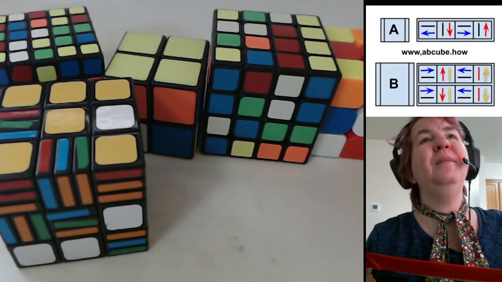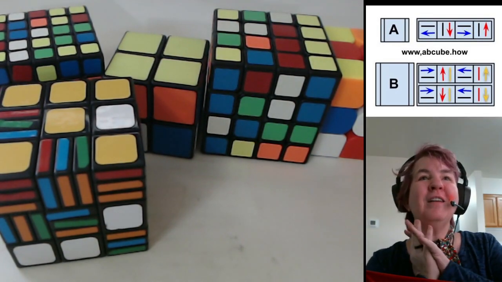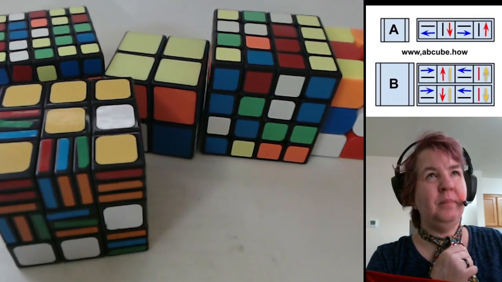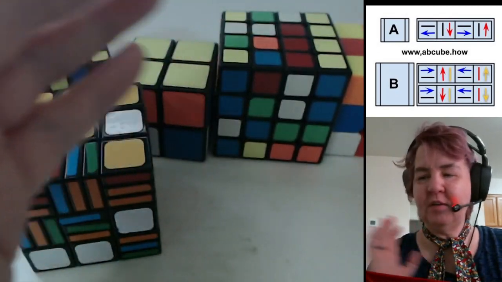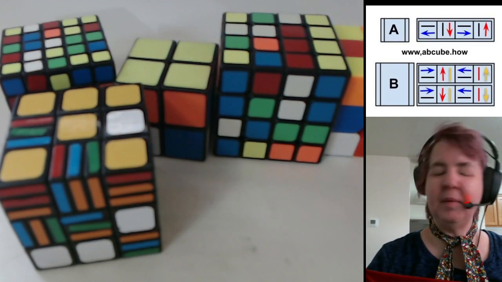If you've just joined me, I'm Sunshine. Thank you for joining me. I'm the creator of the ABCube method for solving Rubik's Cubes. Formula A is 4 moves, Formula B is 8 moves, and that's all you need to solve every complexity Rubik's Cube. Every complexity means I don't know about the pyramids, I haven't tried them yet.